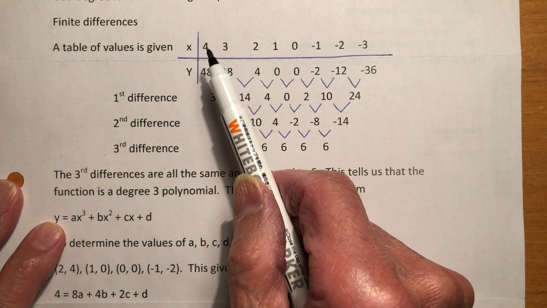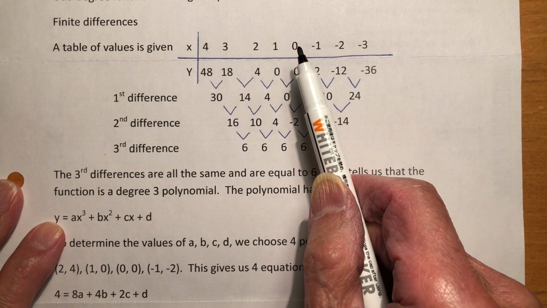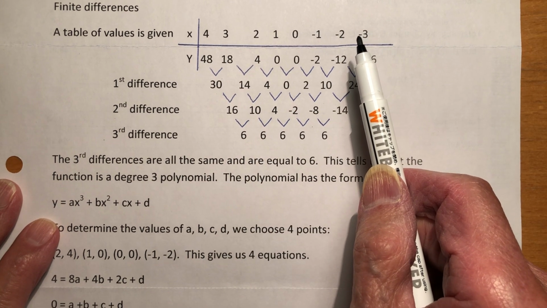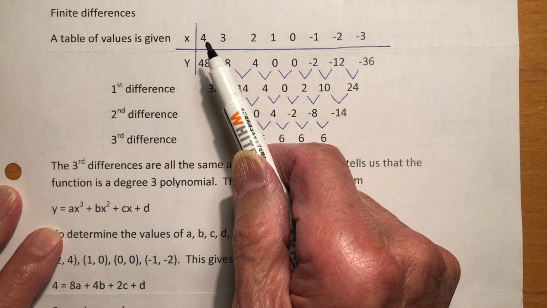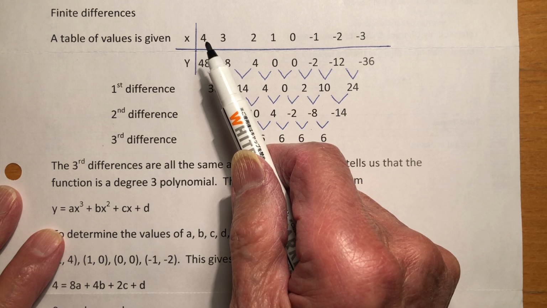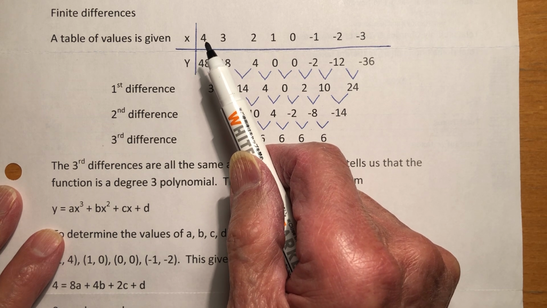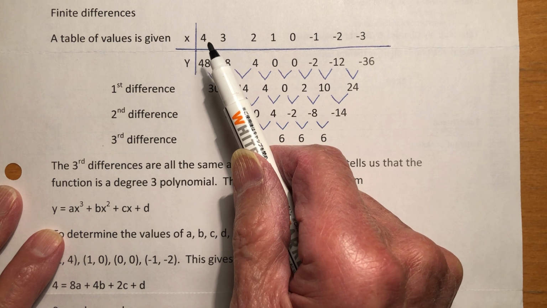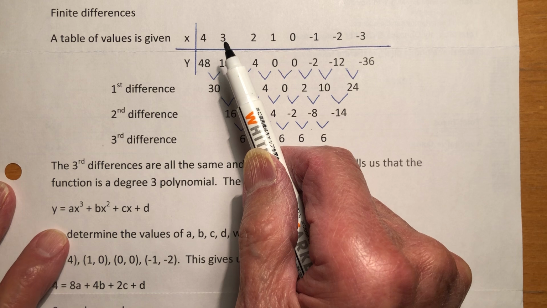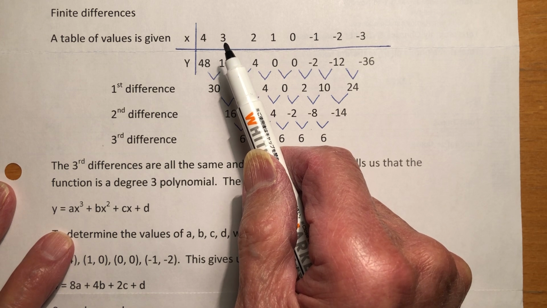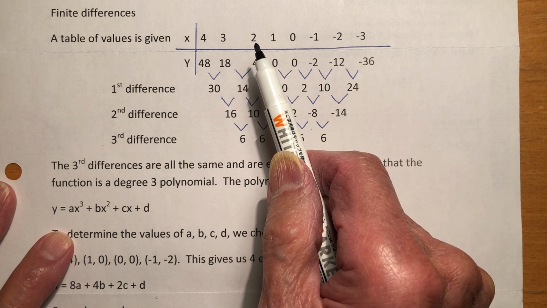X, these are the x values. You must notice that the x values decrease by 1 every time. From 4 to 3, it's 1 less. You decrease by 1, you get 2.